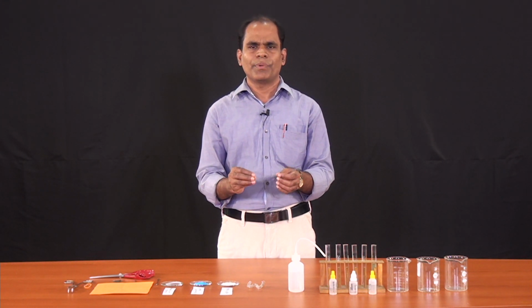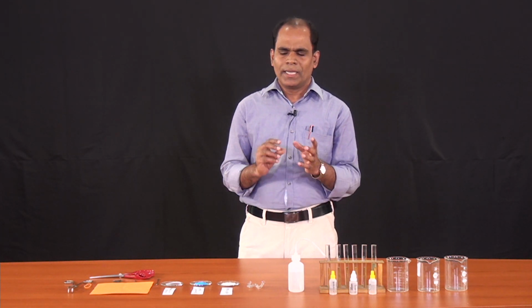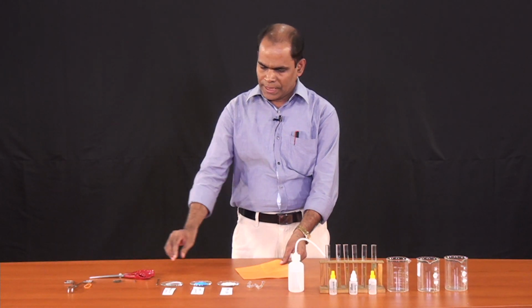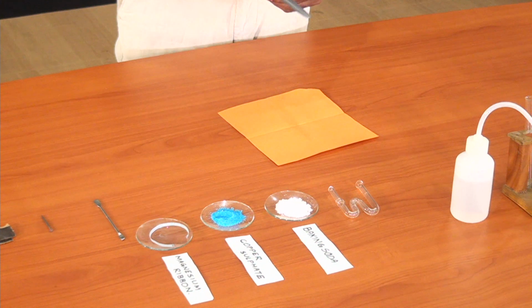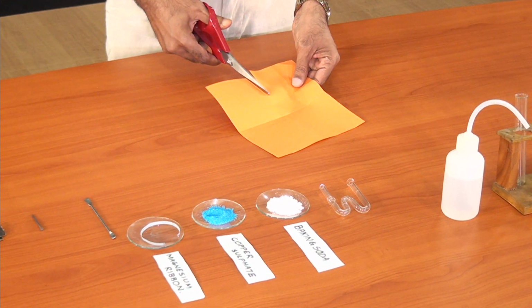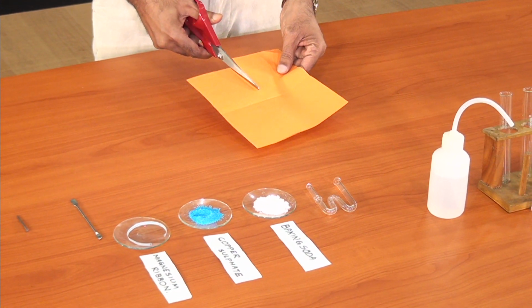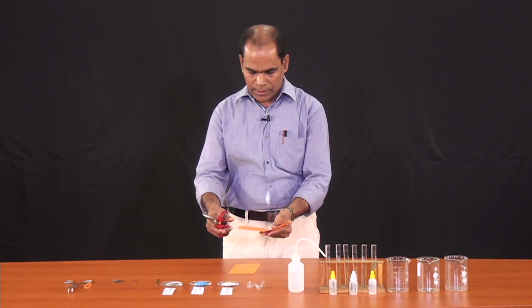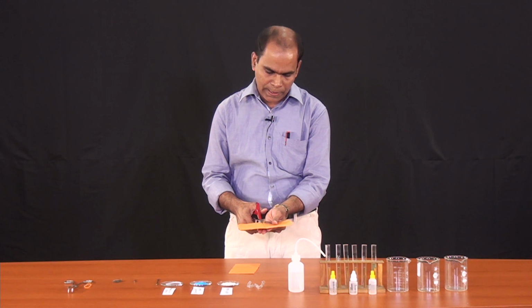Now, let us further understand more about these changes by performing some activities. First, let us take a paper. Let us cut this paper into pieces. I have cut it into 2 pieces, then let us cut into 4 pieces.